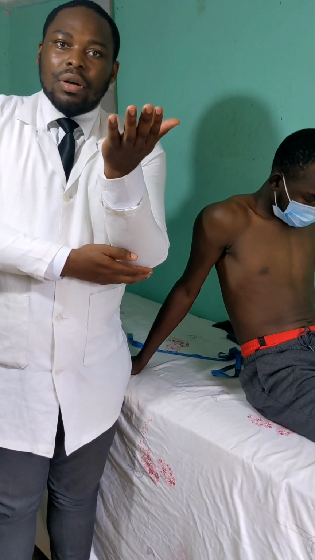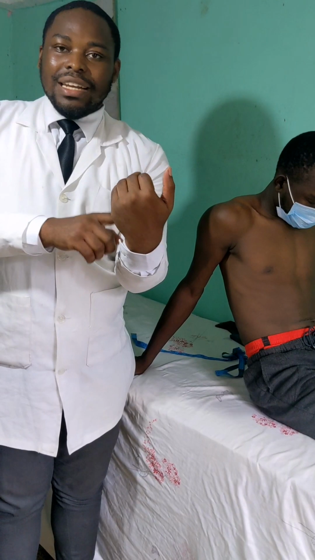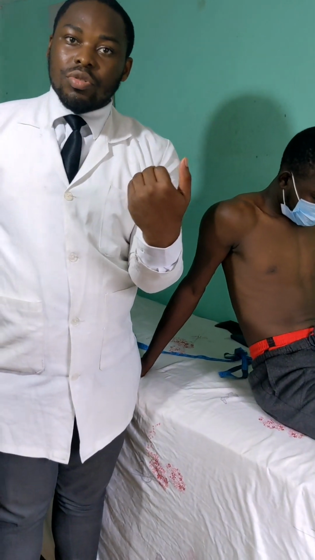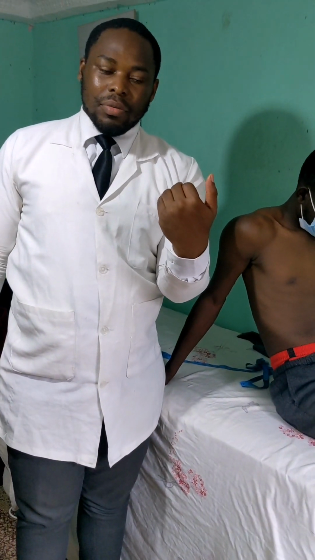If you are doing flexion at the level of the wrist, it is going to be the C7 myotome. If you are doing flexion at the level of the fingers, it is the C8 myotome. And if you are doing abduction at the level of the fingers, it's the T1 myotome.